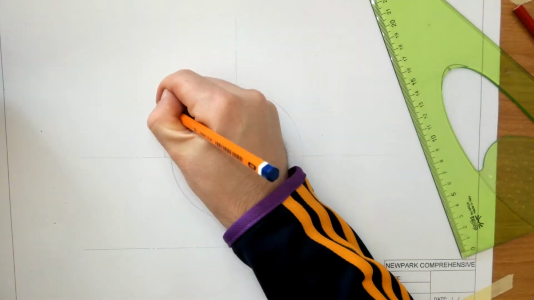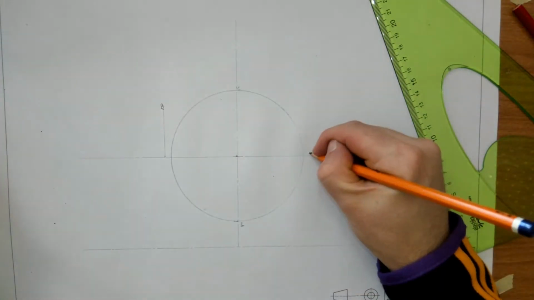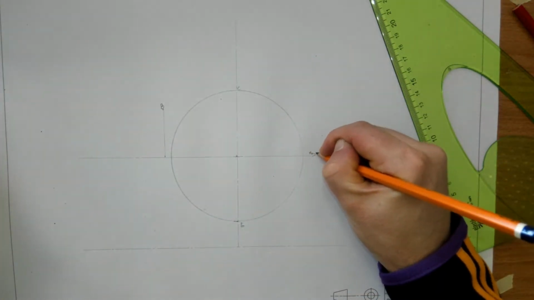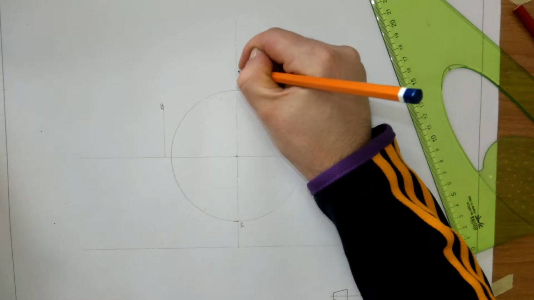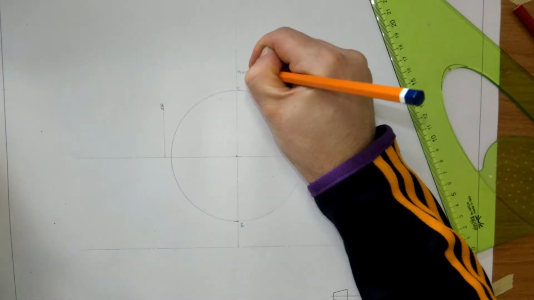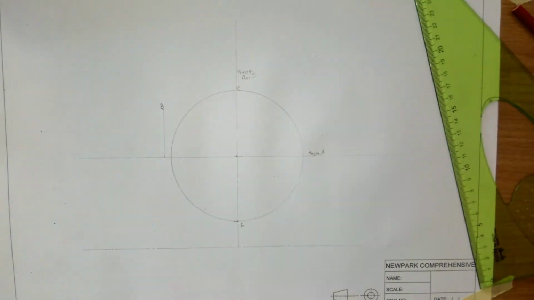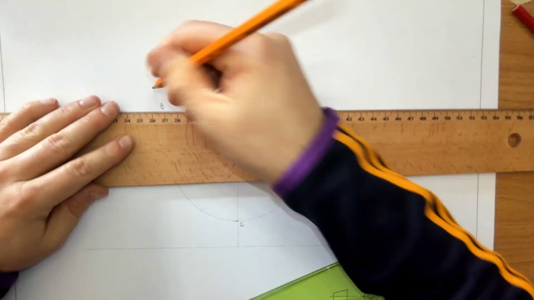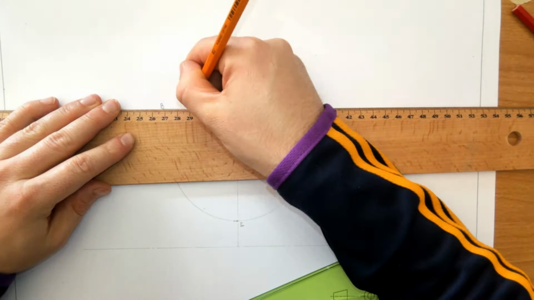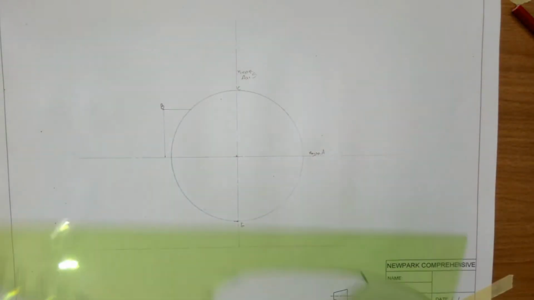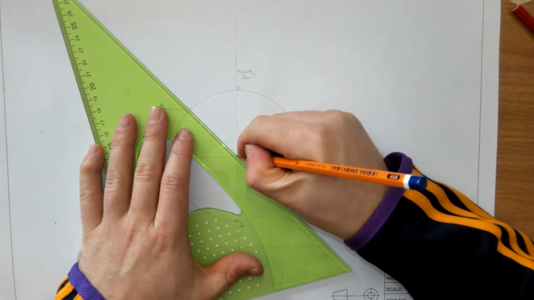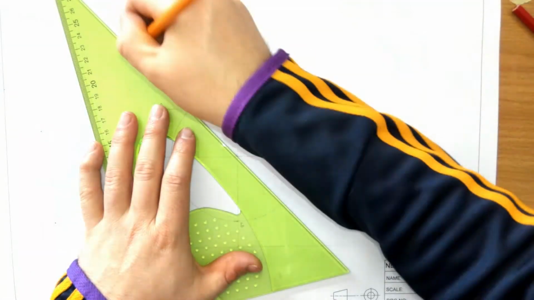There's point B now. Remember, that's the major axis, and that's the minor axis. I'm going to go parallel to the major axis from B, and where it hits the circle, that's a point on the division line. I'm going to draw a sloped line through that.